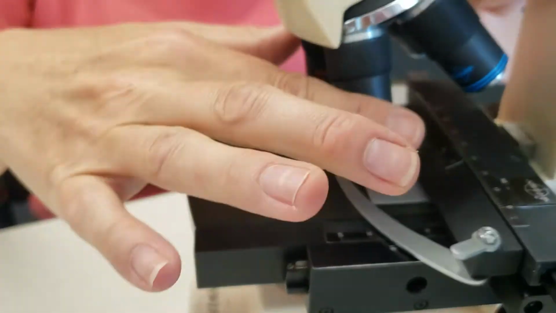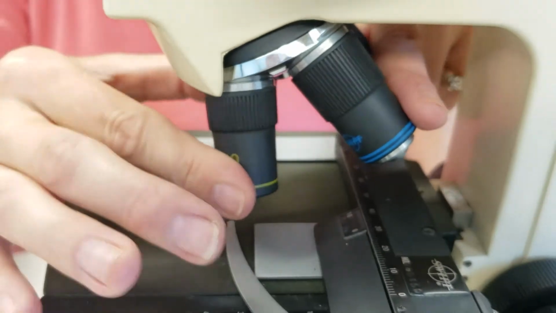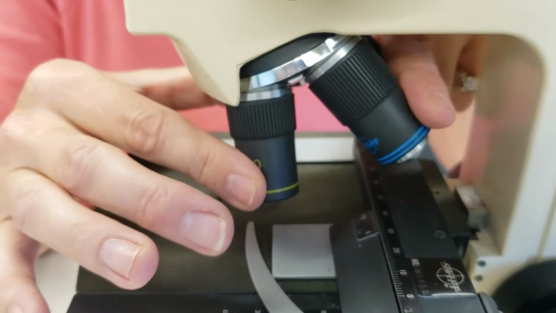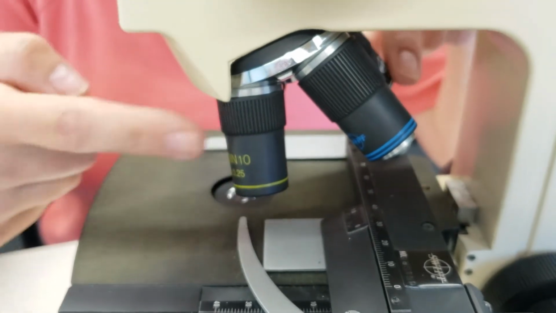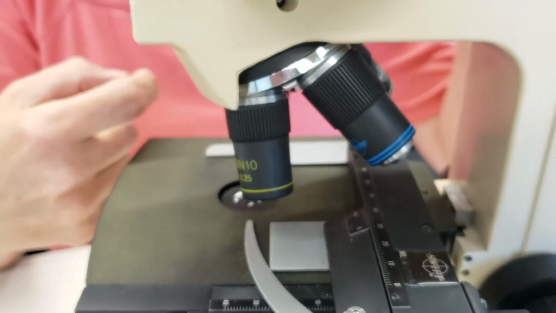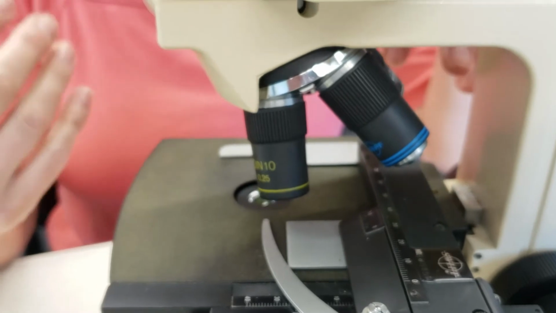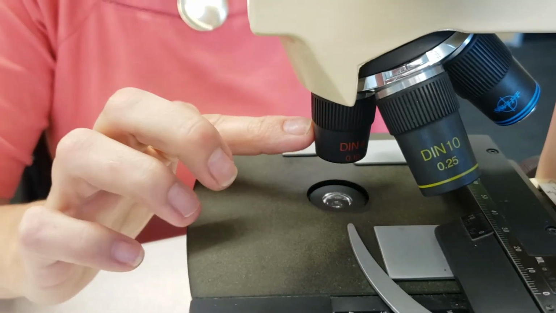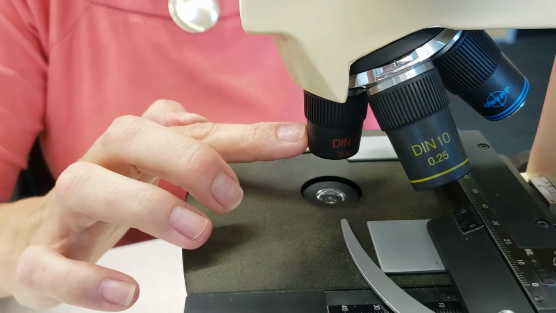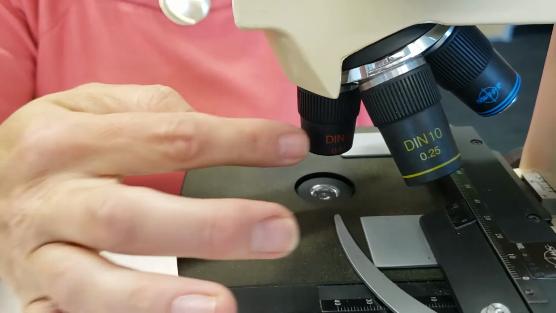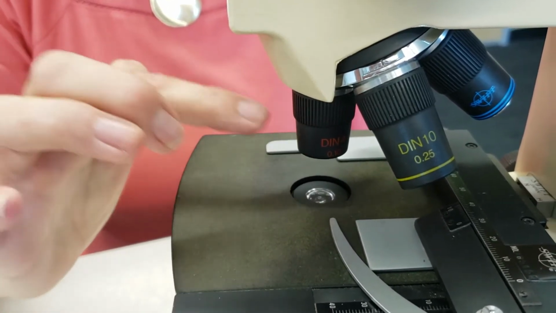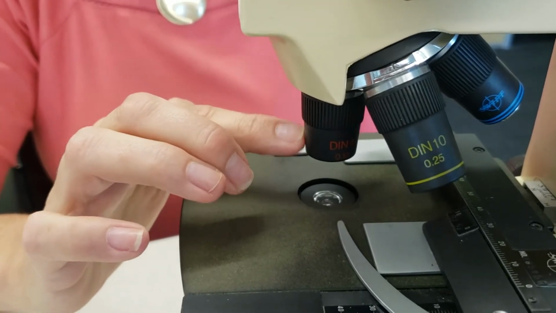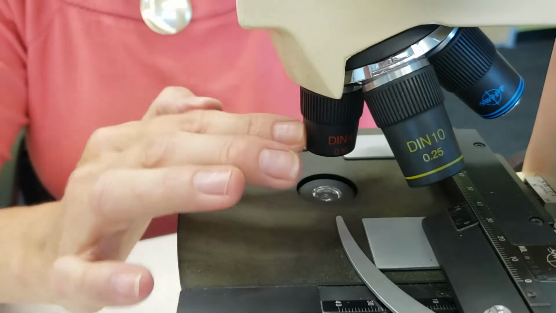Above the stage, all of these together are called your objectives. These objectives will provide magnification, but each one has a specific magnification that it will provide. You have 4 of them. This short one here is called your scanning objective. It is going to have red print on it. It's your shortest objective, and its magnification is 4.